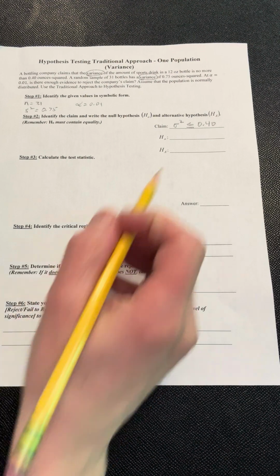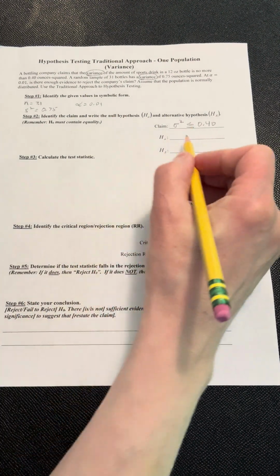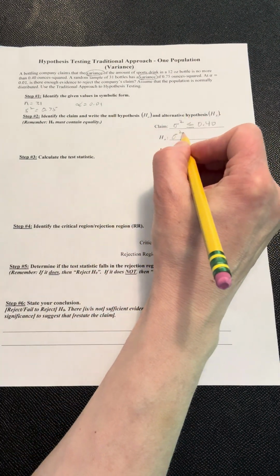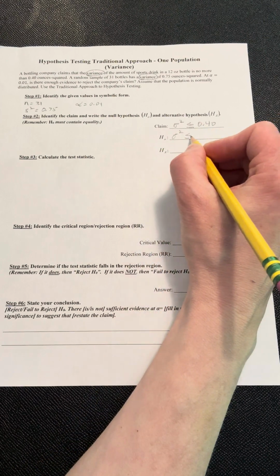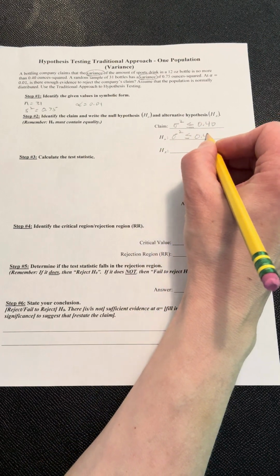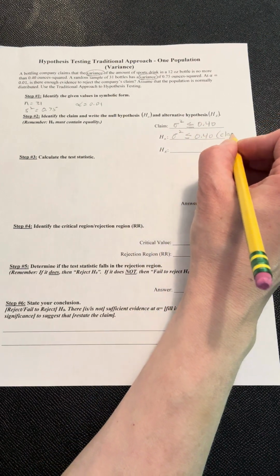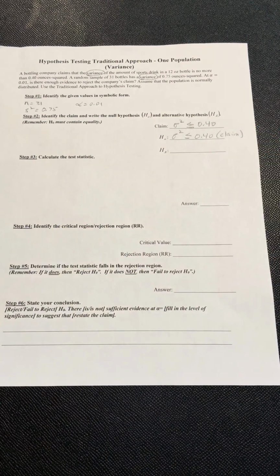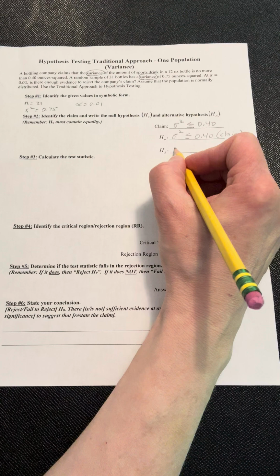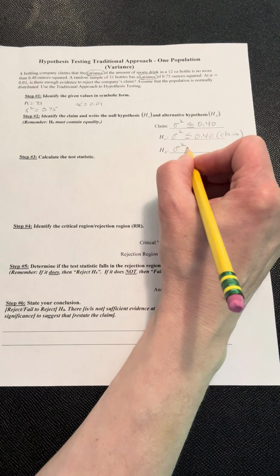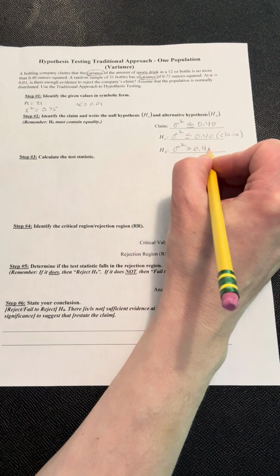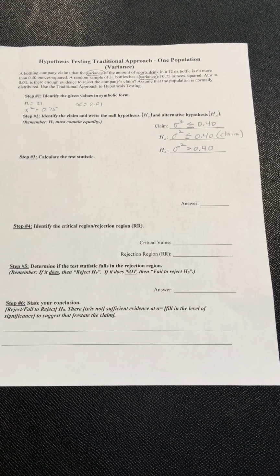Since there's equality in that claim, we're going to put it in the null hypothesis. Our claim doesn't always go in the null hypothesis. It just depends on whether there's equality or not. But in this case, the claim contains equality, so it must go in the null hypothesis. The opposite of less than or equal would be greater than, so sigma squared is greater than 0.40. So that's our claim, null and alternative hypothesis.